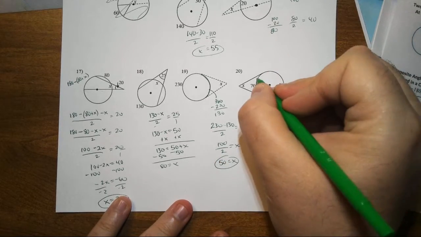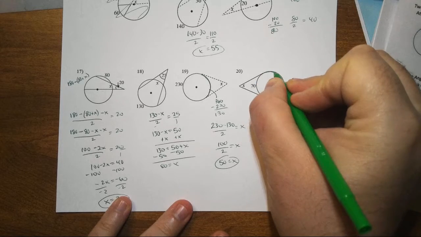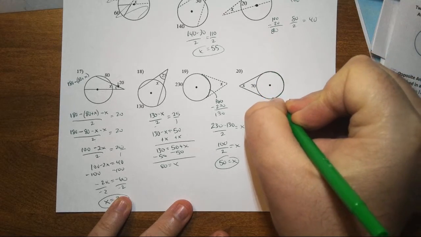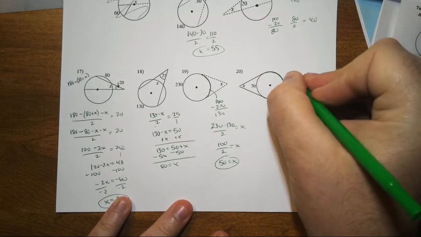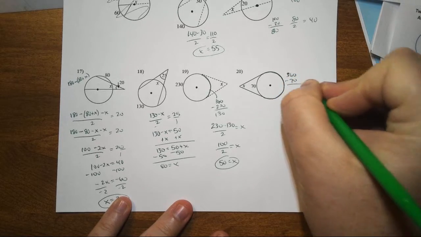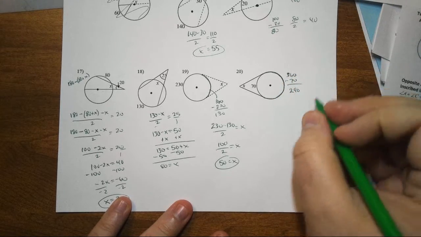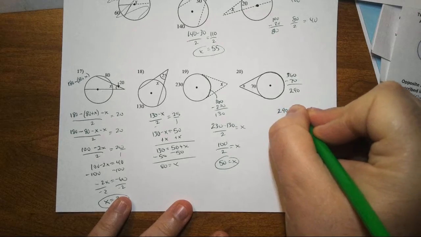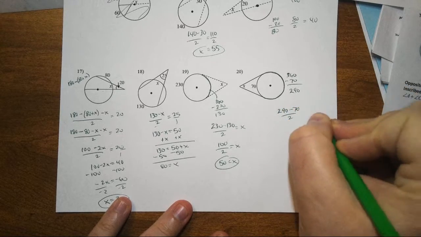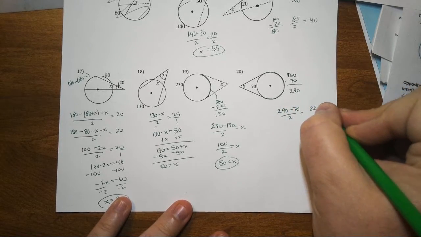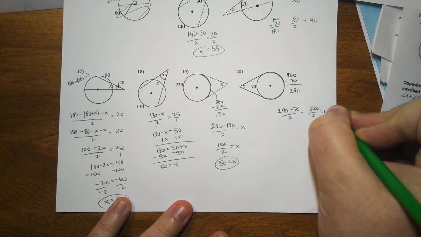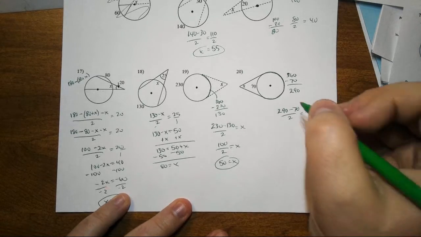All right, so likewise, if this is 70, then this arc going all the way around here has to add to 360 with this. So this is just 360 minus 70, which is 290. And then we just do big minus small divided by 2. And so this is 220 divided by 2, which is 110. And there's x, okay?